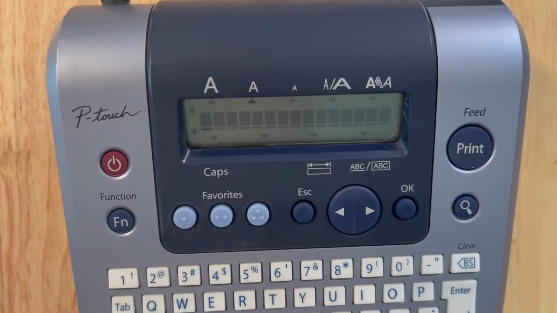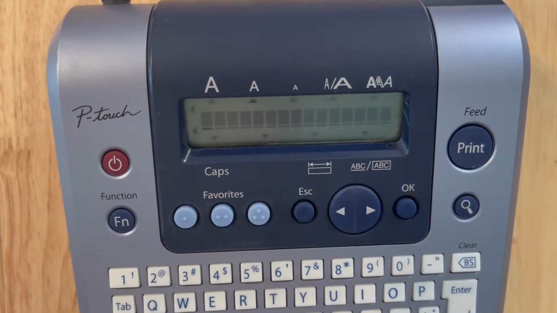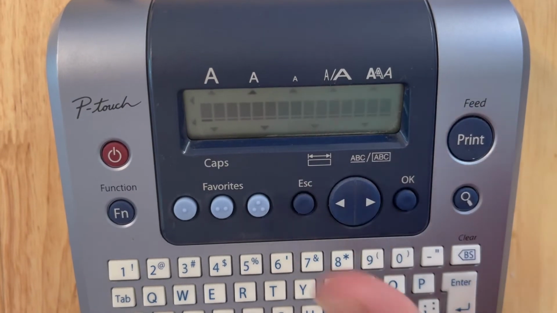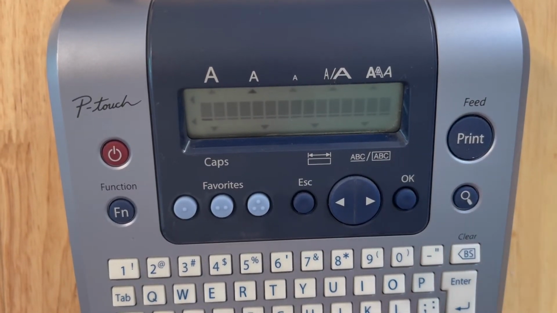For this week's video, I'm going to show you how to adjust the label width with that PT-1280 label maker. Let's get started. All right, welcome back to our 1280 series. I'm going to show you how to adjust the width of your letters, so how much space is between each letter.